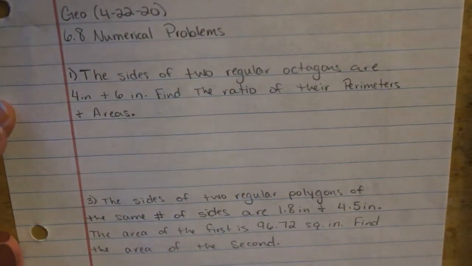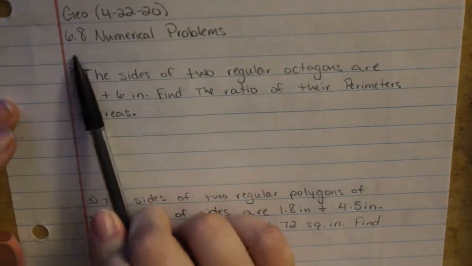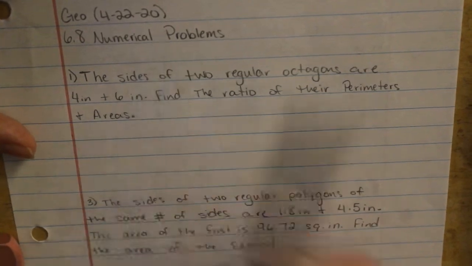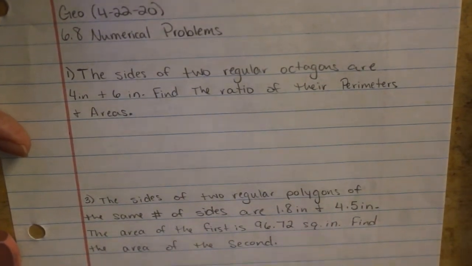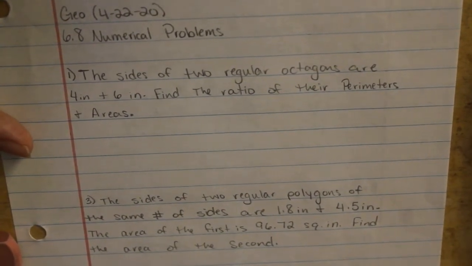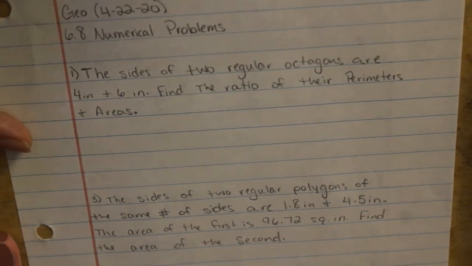Hello geometry! Today we are going over 6.8, which is just numerical problems. I wrote out a couple for you and I have some nuggets on the back of information that will help you with your test on Friday.